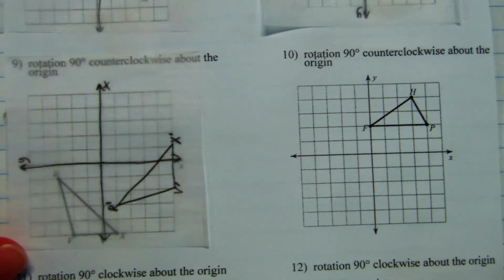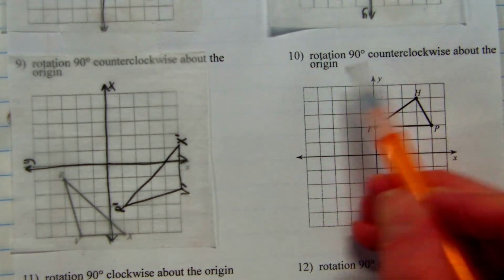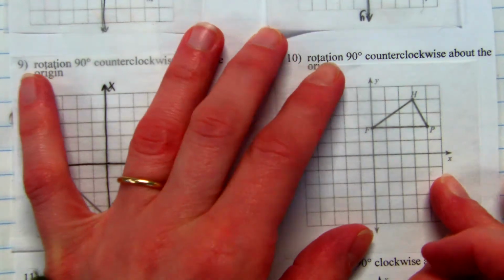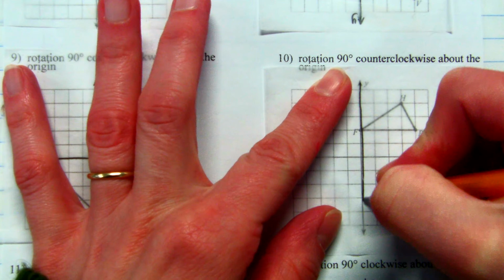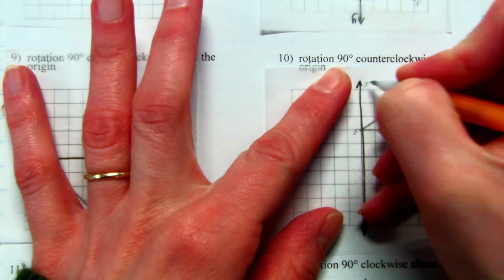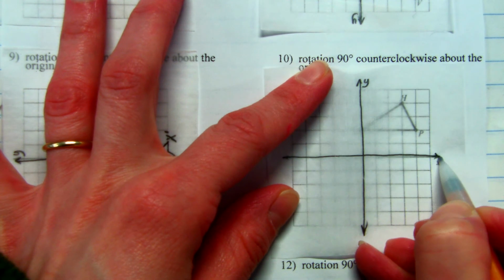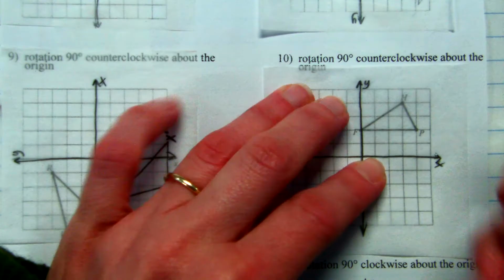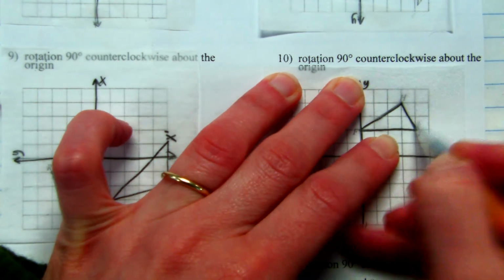Okay, so let's go over to number 10. So we're going to do a rotation 90 degrees counterclockwise about the origin. So we're going to trace the y-axis and the x-axis, and we're going to trace the triangle and the letters, and we'll put primes on them.